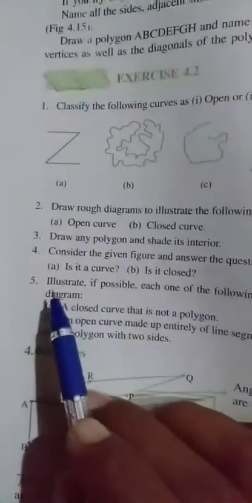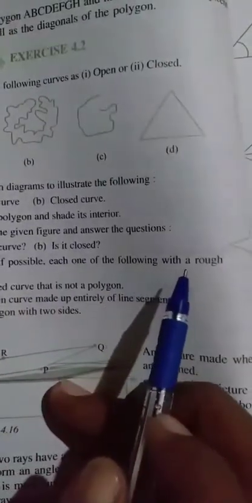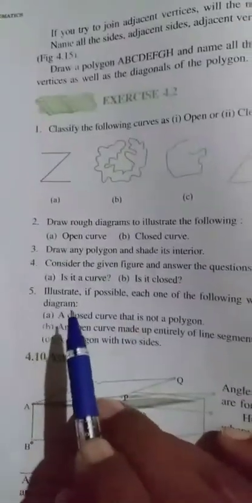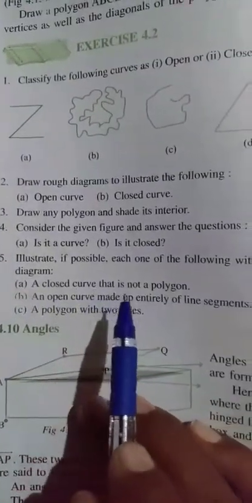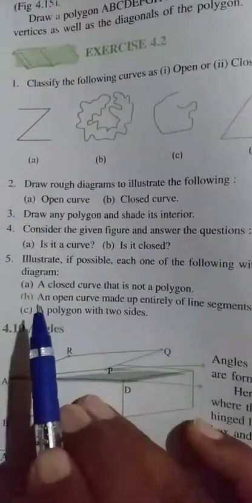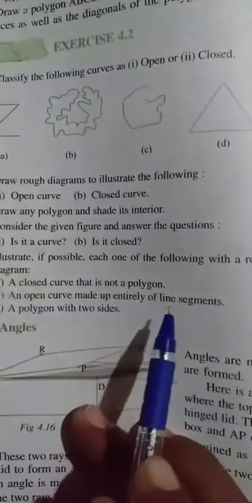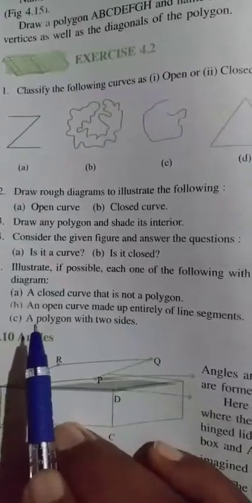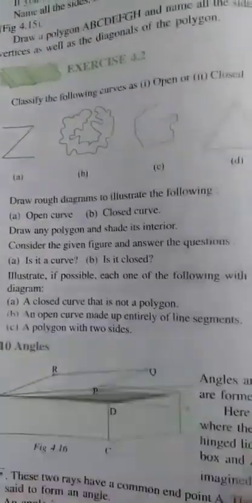Next question number 5. Illustrate, if possible, each one of the following with a rough diagram. Number A. A closed curve that is not a polygon. Number B. An open curve made up entirely of line segments. Number C. A polygon with two sides. First one. A closed curve that is not a polygon.